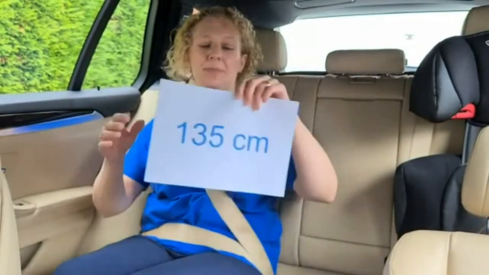There are some very important facts to remember though. First one is this. 135 centimetres. If you are over 135 centimetres tall, then the law says it's fine for you to use an adult seatbelt on its own.